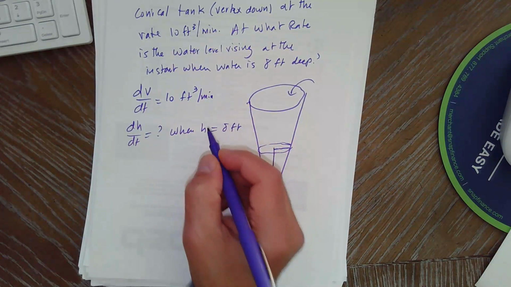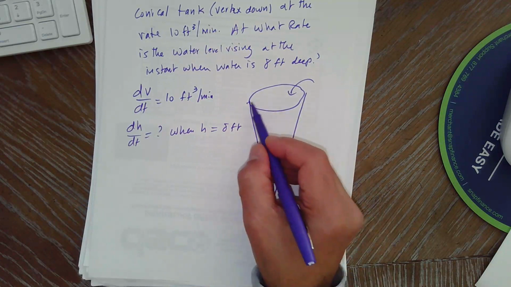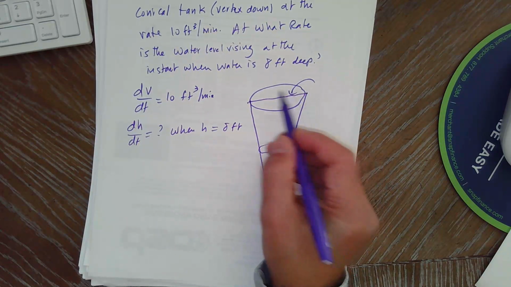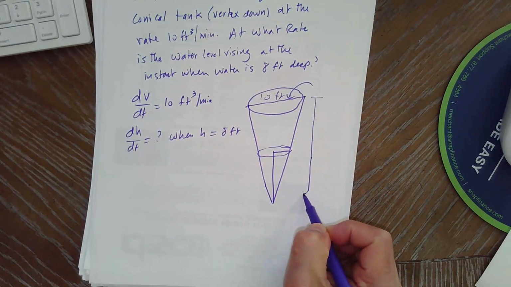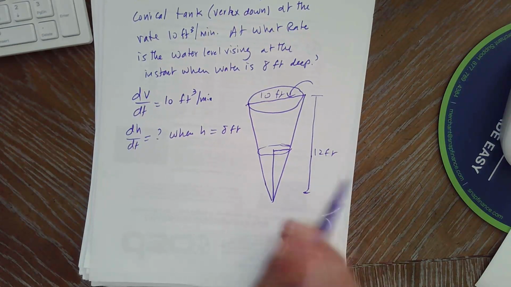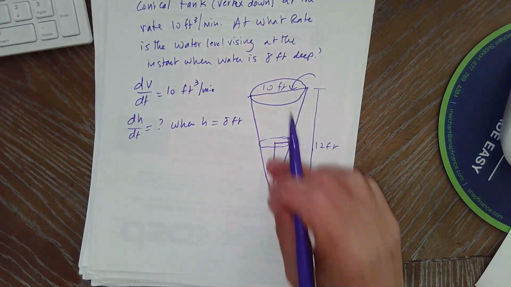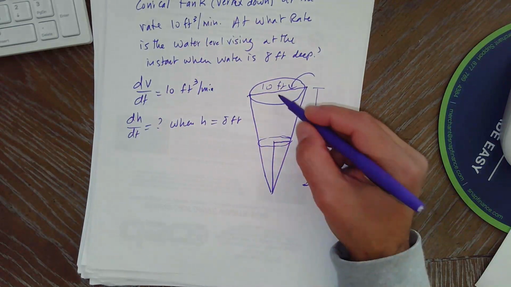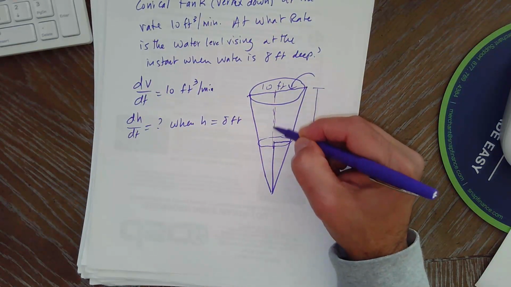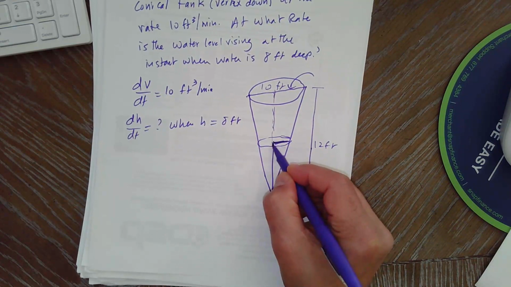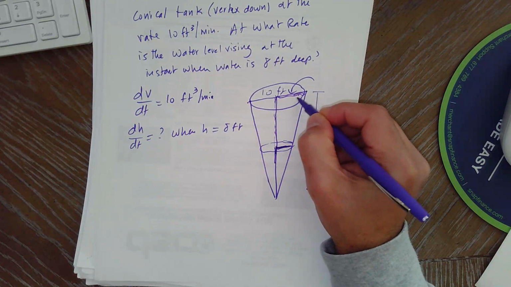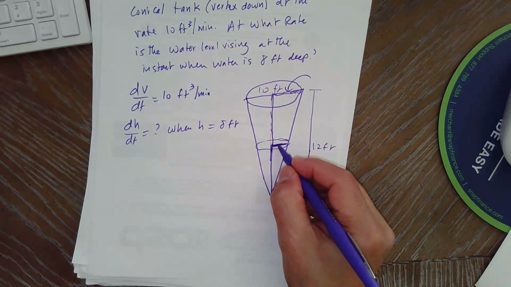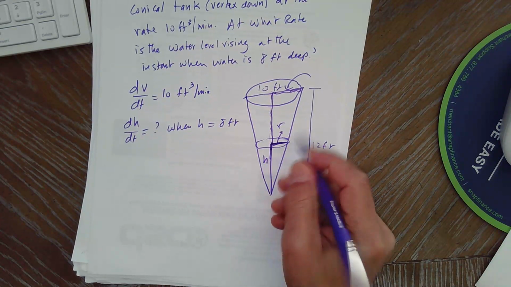And we're given a couple more things. We're given that this is 10 feet across, and we're given that this is 12 feet high. So we know the water level is changing, so we have similar triangles right there, the smaller and the bigger triangle. If this is R, these are changing, and these are fixed.